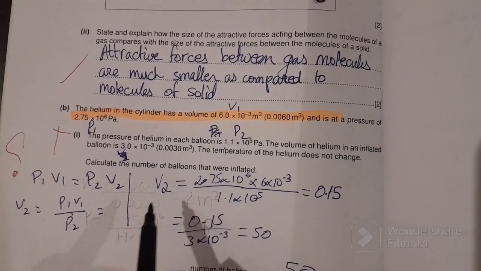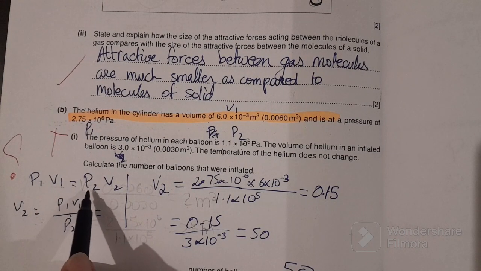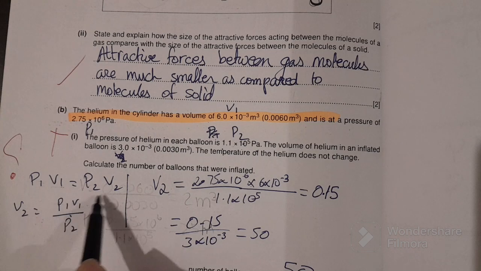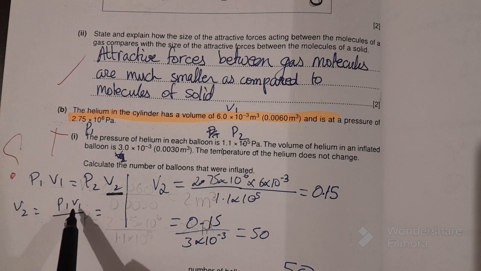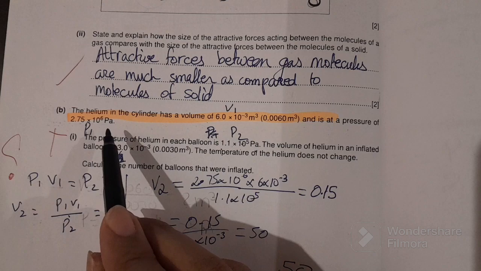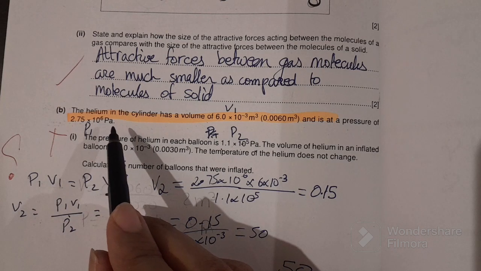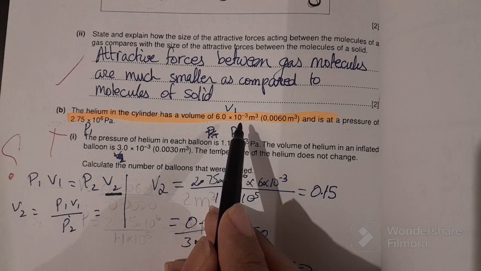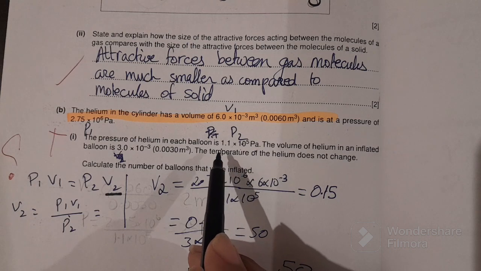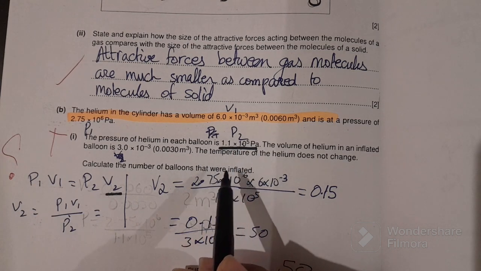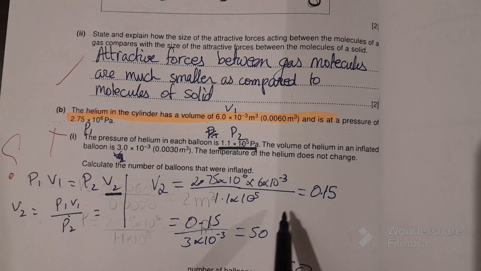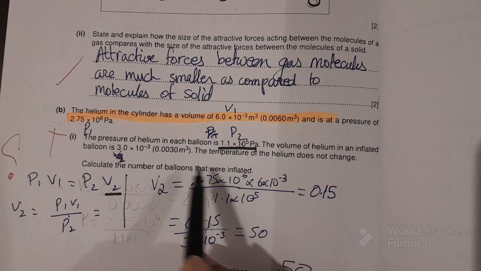So what we will do is first use the formula P1V1 is equal to P2V2. Now we have to calculate the volume V2. So V2 is equal to P1 times V1 divided by P2. Now we have the values: 2.75 times 10 to the power of 6 multiplied by 6 multiplied by 10 to the power of minus 3 meter cubed, divided by 1.1 multiplied by 10 to the power of 5 pascals, which is equal to 0.15. Now what we have is 0.15 meters cubed.